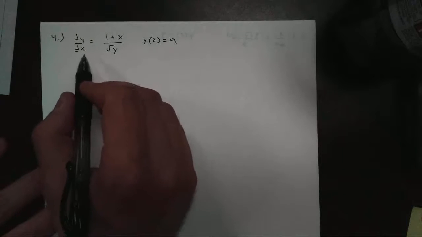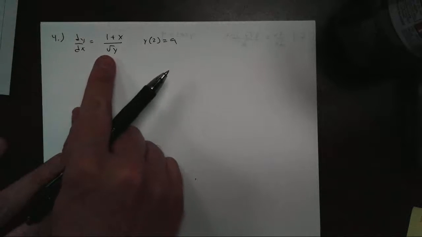Alright, as promised, I'm going to work a couple problems with you. These are the most common ones people always ask. Number 4 on the assignment. We're going to solve this differential equation by separating the variables, of course.